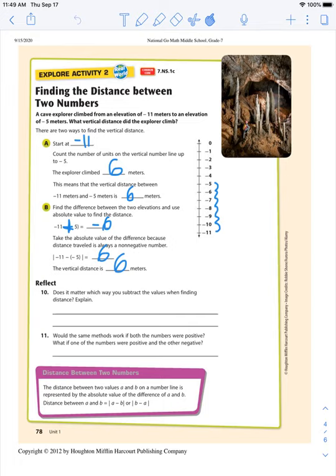Let's reflect on this. Does it matter which way you subtract the values when finding the distance? No, it does not. You will reach the same answer. Whichever way works better for you, use that way. All right, so then would the same methods work if both numbers were positive? What if one was positive and one was negative? Well, they would work if they're both positive. But let's see if they would work if one is positive and one is negative.